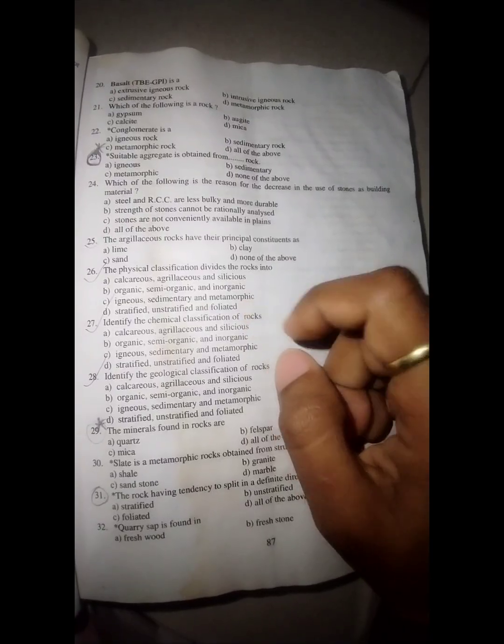Identify the chemical classification of rock. A. calcareous, argillaceous, siliceous, B. organic, semi-organic, inorganic, C. igneous, sedimentary, metamorphic, D. stratified, unstratified, foliated. And the answer is calcareous, argillaceous, siliceous.